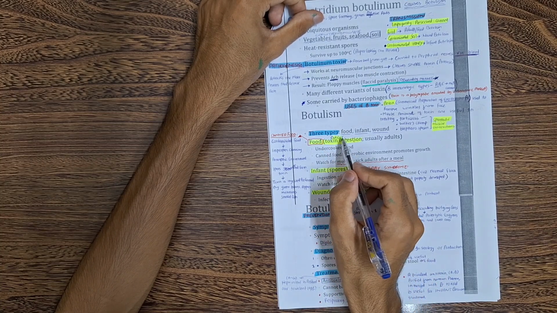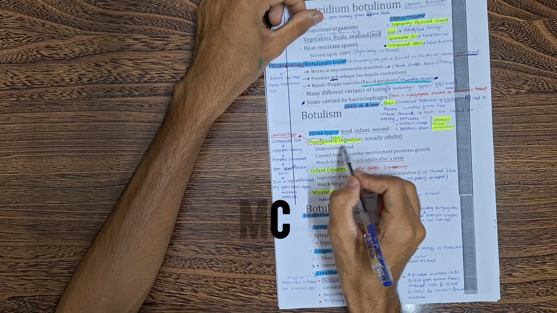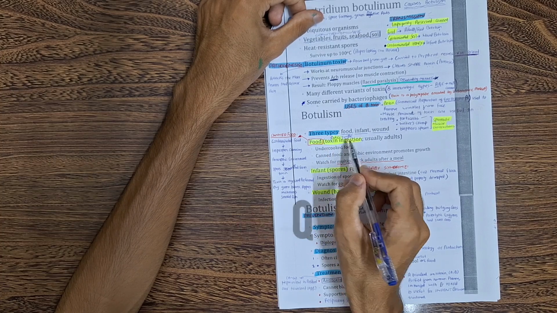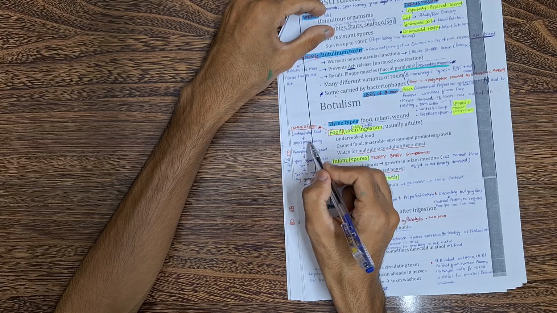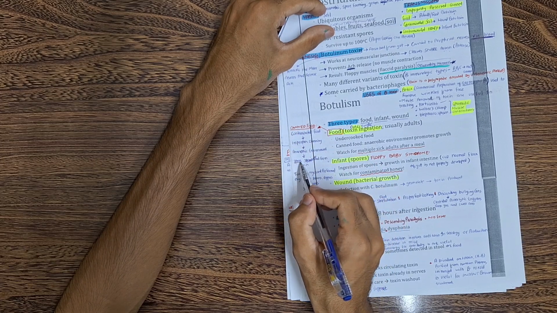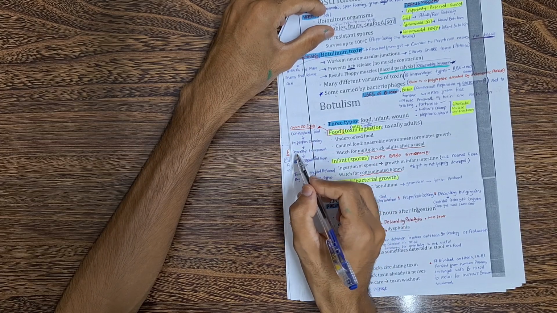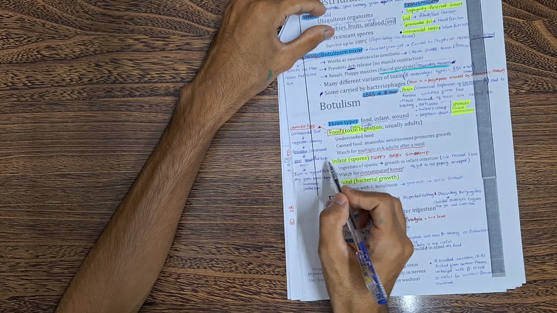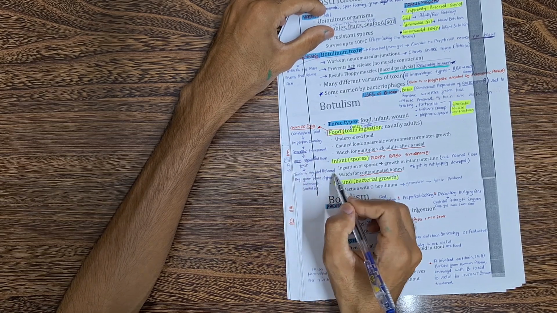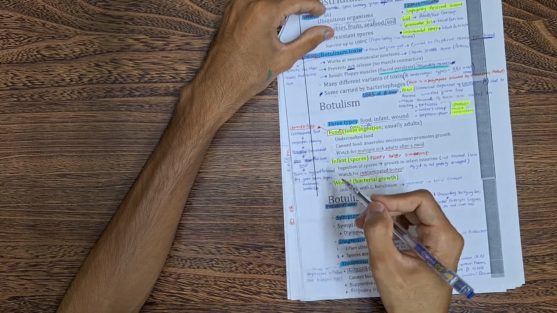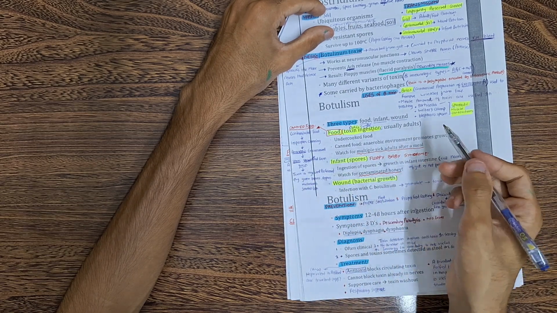It is the ingestion of toxin, direct ingestion of toxin. This is an important point. What happens is that when the improperly preserved canned food has spores inside it, the spores germinate in an anaerobic environment, leading to the formation of toxin. And we ingest a preformed toxin, which shows its effect immediately.